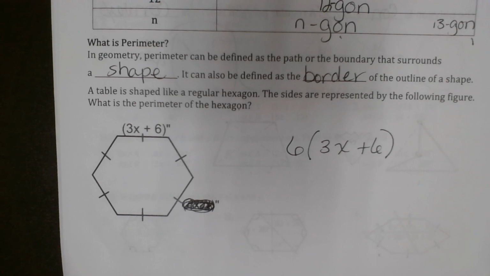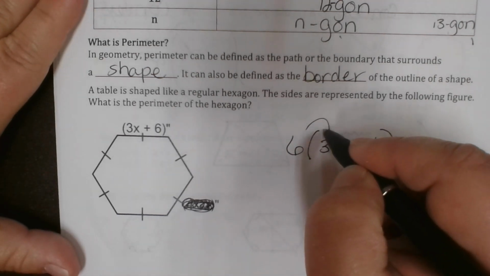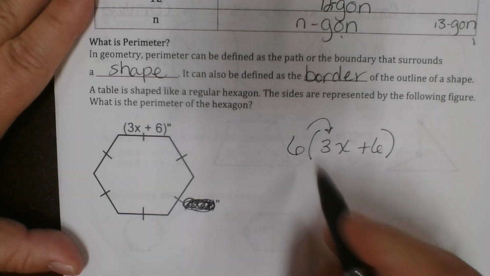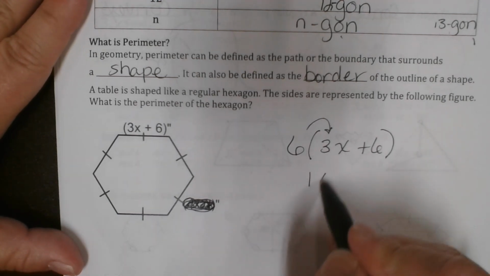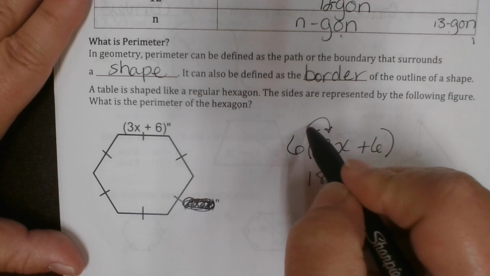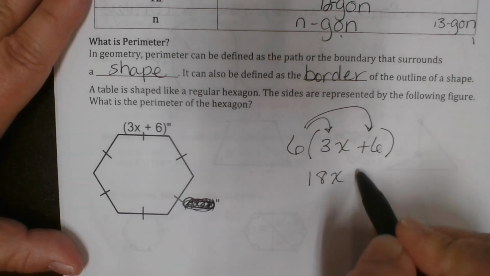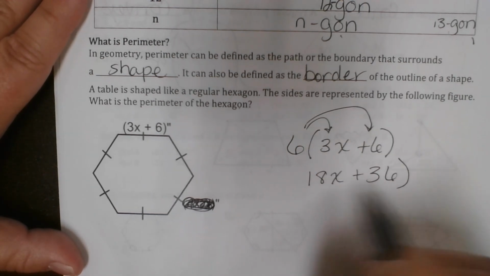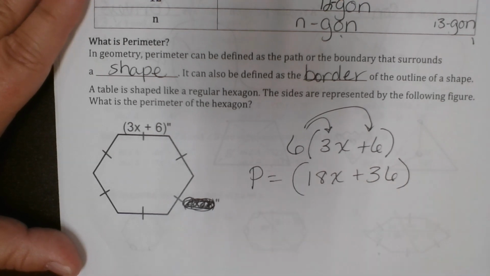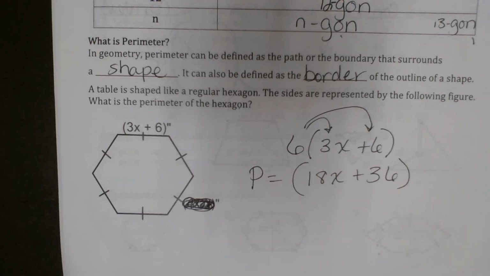Now, we're not going to be able to find a number unless we know what x stands for, right? But we can find an expression using the distributive property. 6 times 3x is 18x. And 6 times positive 6 is 36. So the perimeter is equal to the expression 18x plus 36. Then I can come back and say, well, if x is 5, how long is each side? Or if x is 10, what's the perimeter all the way around the thing?